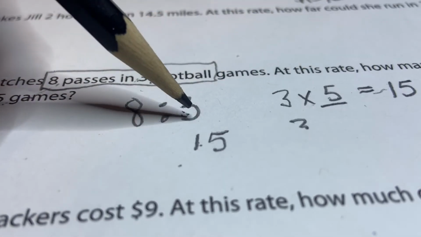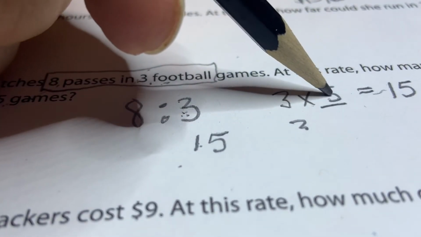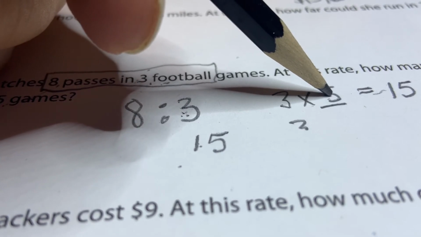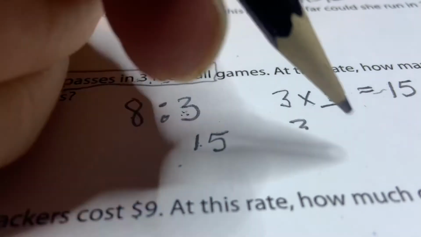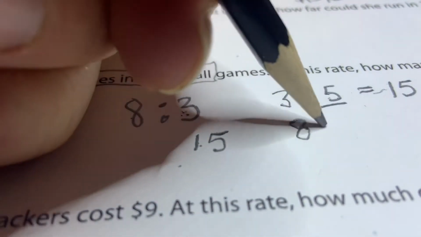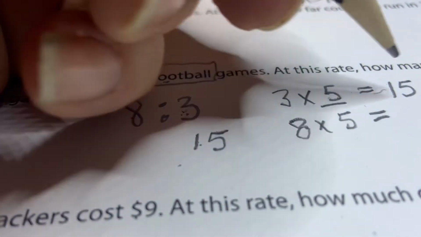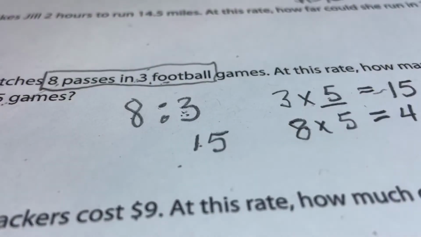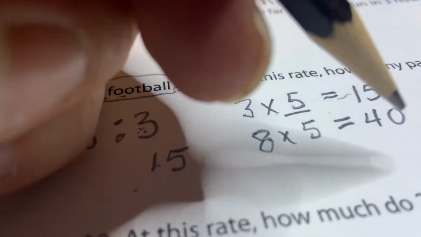If we multiplied the 3 by 5, then we have to do it to the other side, meaning we have to multiply the 8 by 5. 8 times 5 is 40. So how many passes does he throw in 15 games? 40.